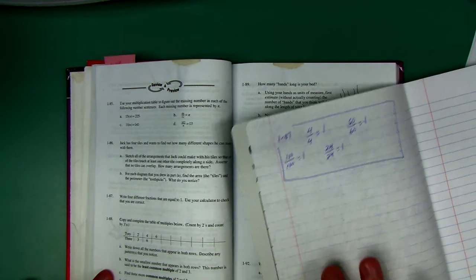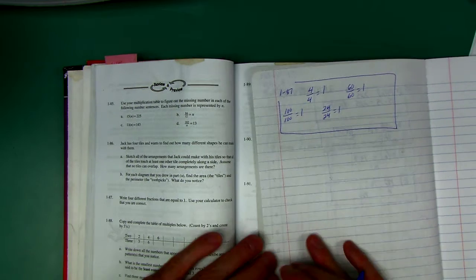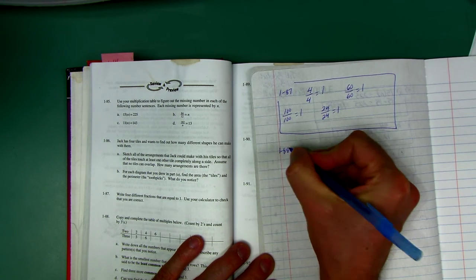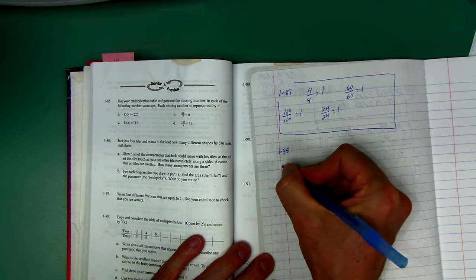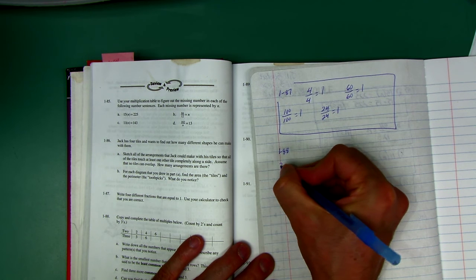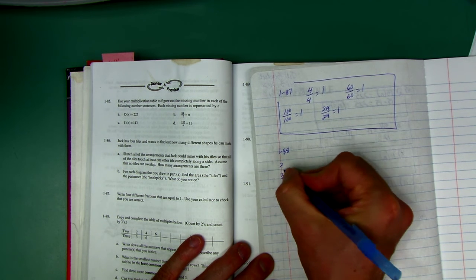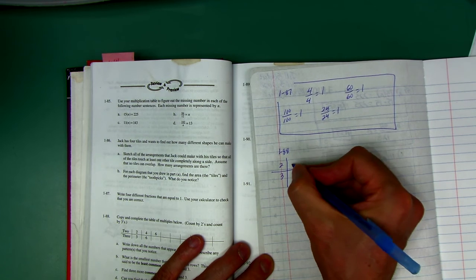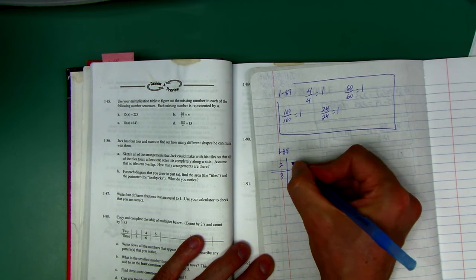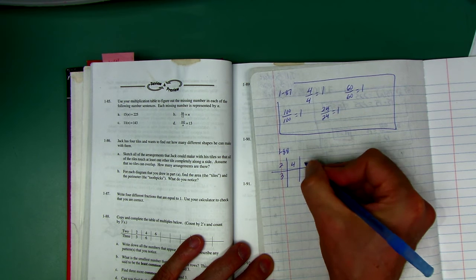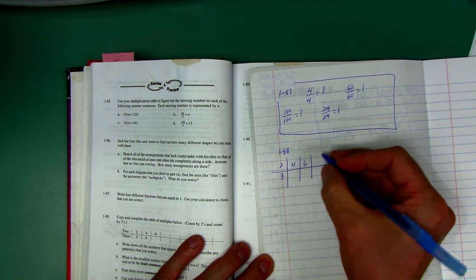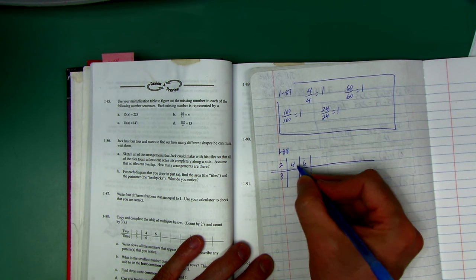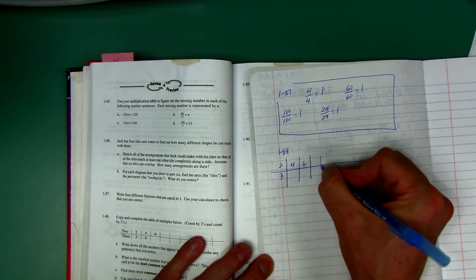The next question, 1-88. They have multiples of 2 and 3. I know they wrote the words. I'm just going to write the number and have that be my first one. What's the next multiple of 2? 4. What's after 4? 6. And again, you're like skip counting, but this is 2 multiplied by 1, 2 multiplied by 2, 2 multiplied by 3, right?